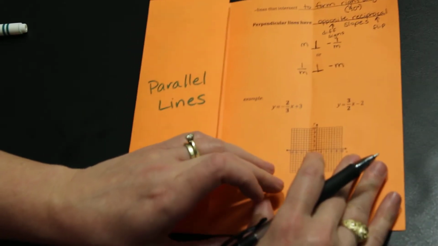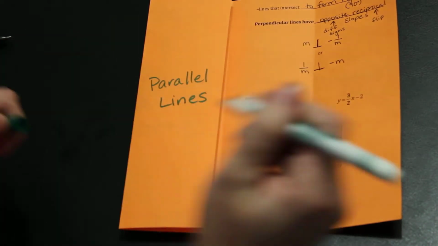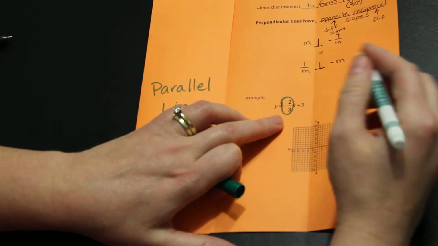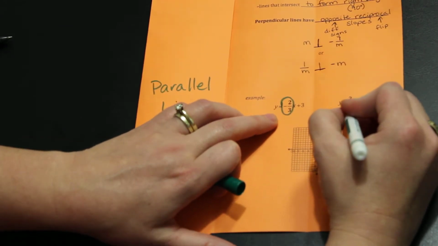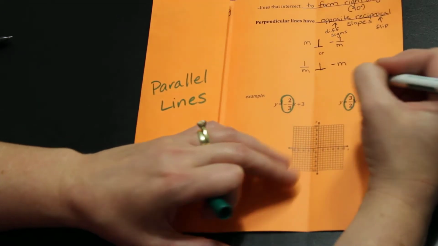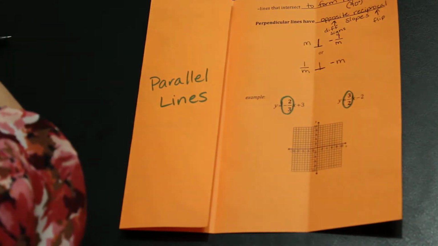Okay, so let's go ahead and graph that. So if I have the slope of negative 2 over 3, the perpendicular slope, this is negative, so it's going to be positive, and this is 2 over 3, so this one would be 3 over 2.